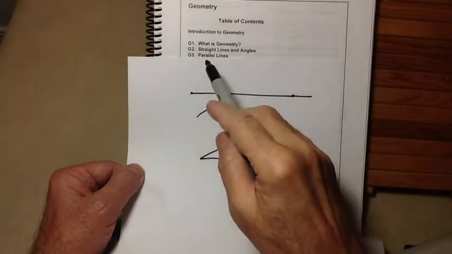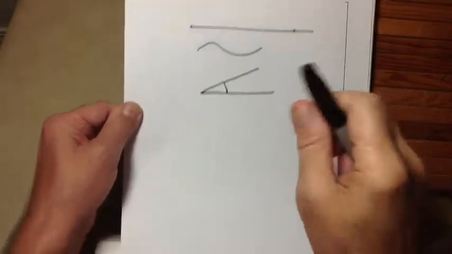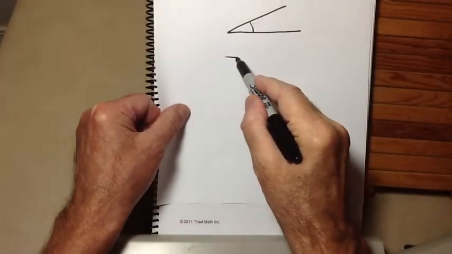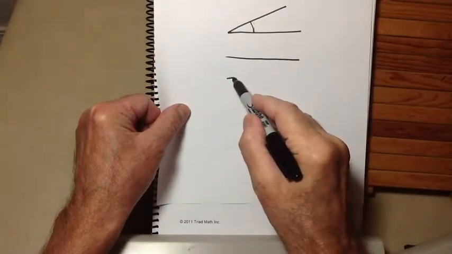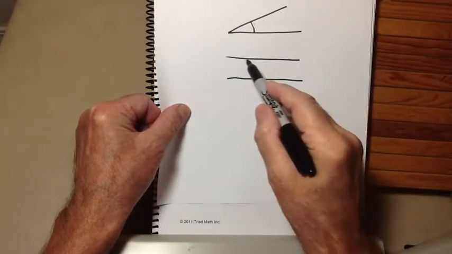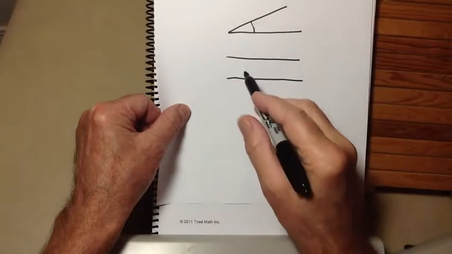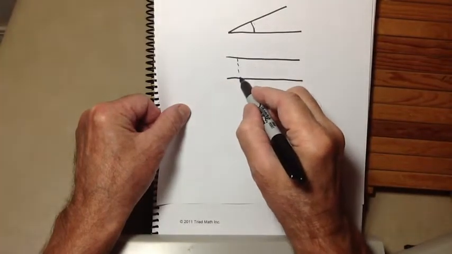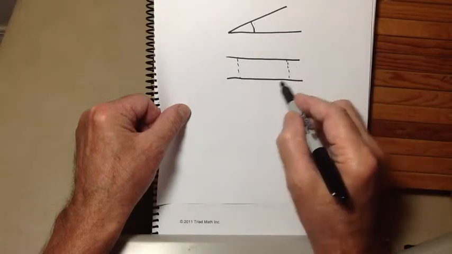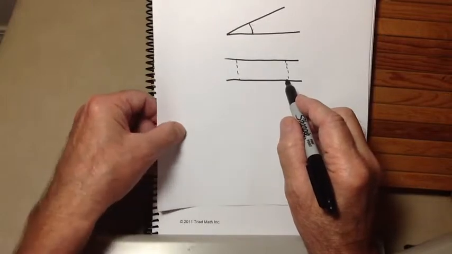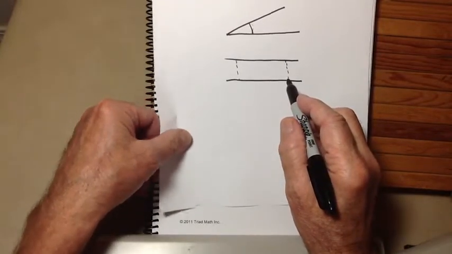Now, in lesson number 3, we talk about parallel lines. This is one of the most fundamental and important concepts in geometry. And 2 lines are said to be parallel if, in fact, they track each other. So that means if you extend these lines indefinitely in either direction, they never intersect. That also means that, of course, the distance between these 2 lines will be the same no matter where you measure it. The perpendicular distance will be the same. And it's important that you understand all about parallel lines.